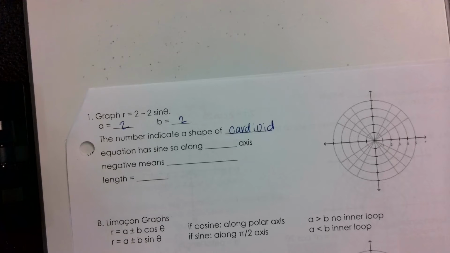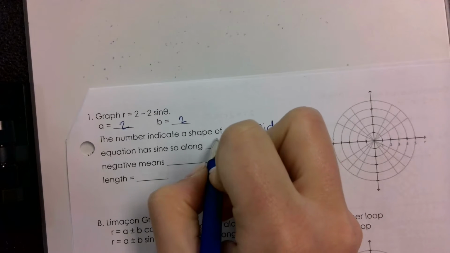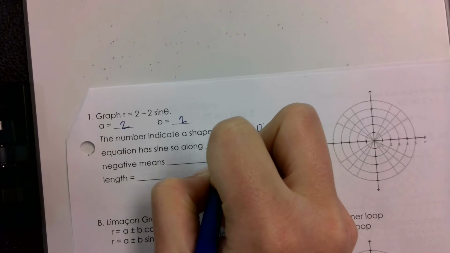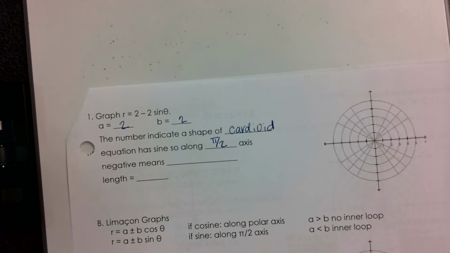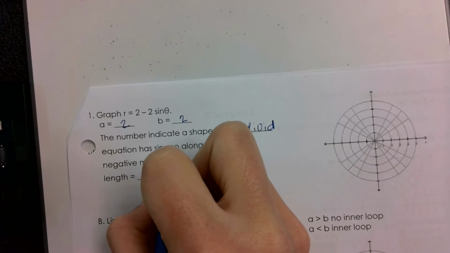And what does that kind of sound like? Cardi B, yeah. Cardio, right? And what does that mean? Heart. So what shape do you think this is going to take on? A heart. Isn't that going to be cute? Since it's in terms of sine, it's going to be symmetric along the pi over 2 axis, your vertical axis. And because it's minus, the dimple is going to be on the top, so it's on the negative side.